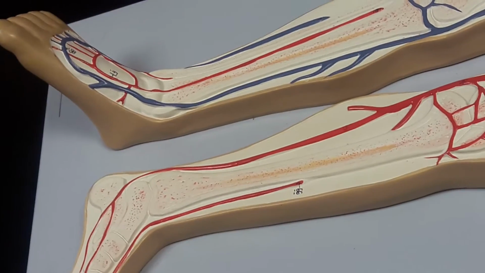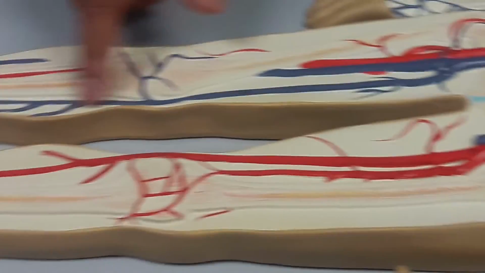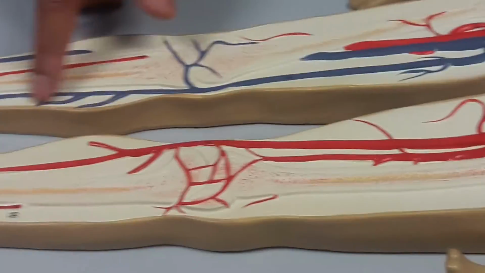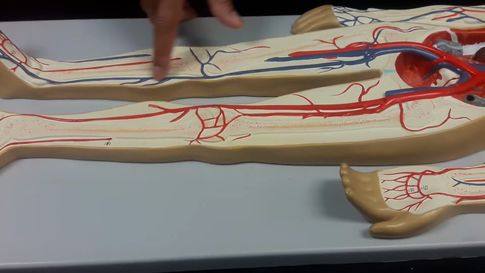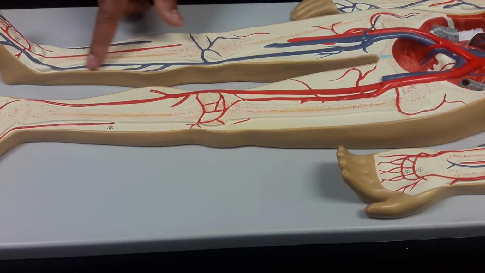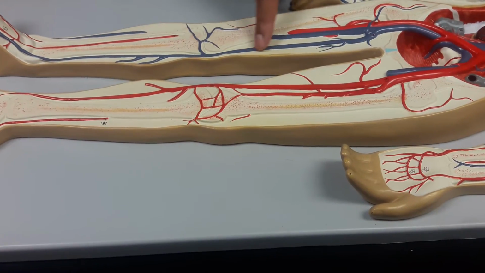You got a femoral artery here. I'm sorry, femoral vein, excuse me, on this side. This vein, though, running along the medial aspect of the leg, this long one, that's called a great saphenous vein. You may see that in the handout as well, but this is a great saphenous vein here. It's medial, it's long, it's really long.